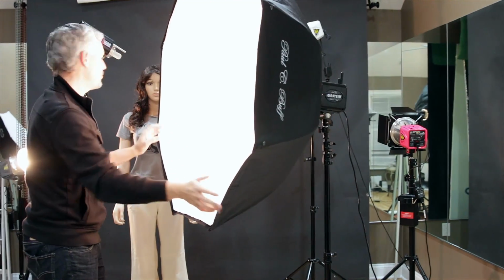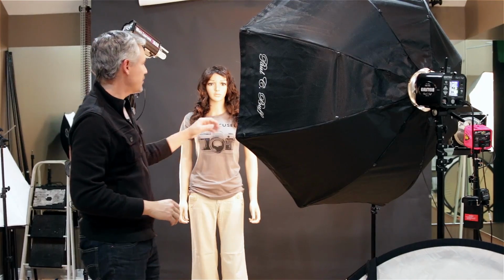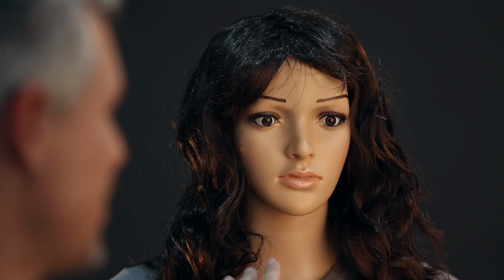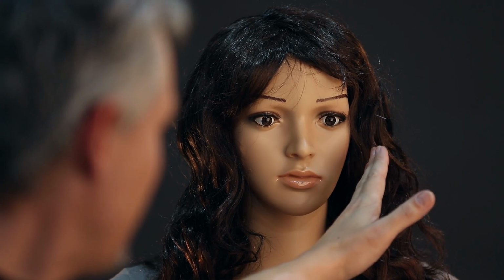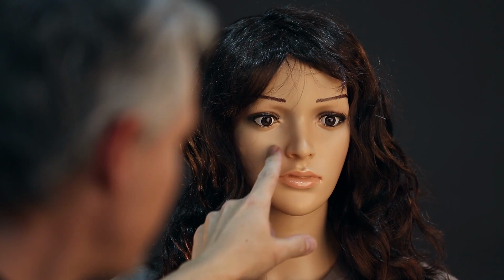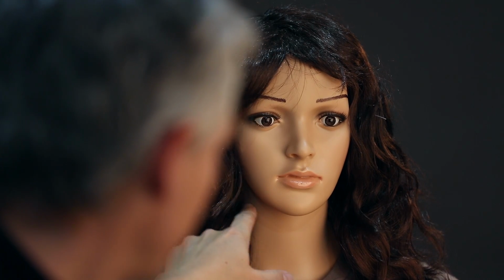So I'll spin it around to our very patient model, and what you'll see is the qualities of soft light, and it's actually really nice. Now, the light is over here on the right side of her face, so it's coming in from here, and it's leaving this very gentle shadow along the far side of her face. And you can see a nice gentle shadow underneath her chin here.